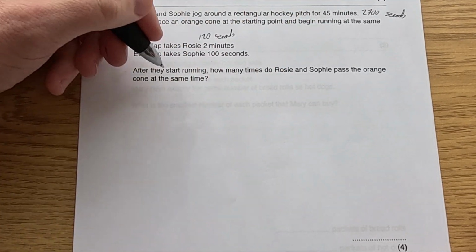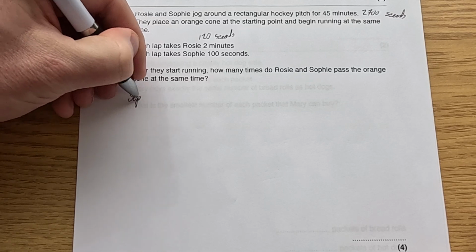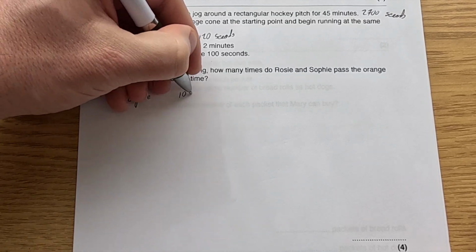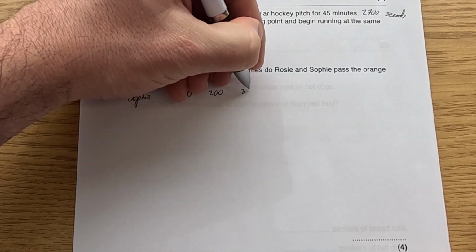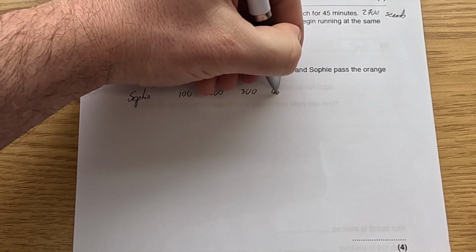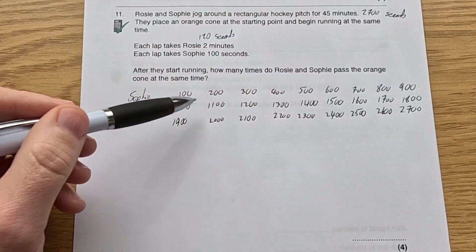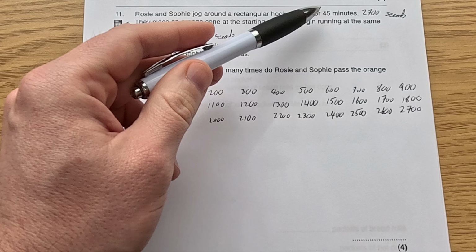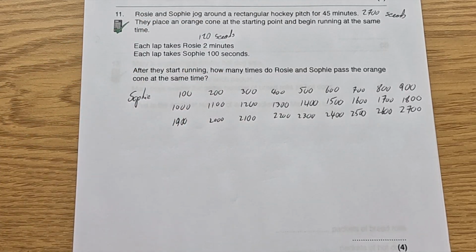Now, Sophie's quite straightforward. We know that for Sophie, it's going to be 100, 200, 300, and I'm actually just going to list all of them out here because I'm trying to show you the model solution. So 400. So that's it. And actually I've written down all the times, and as you can see, at the end of the 45 minutes, Sophie stops at that orange cone.